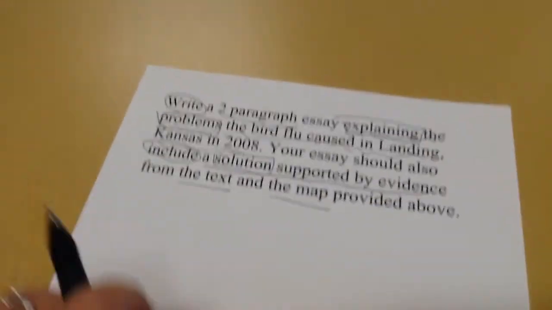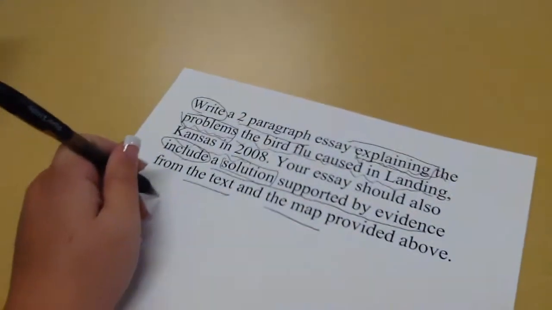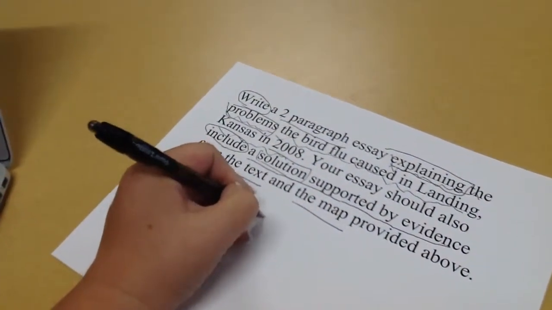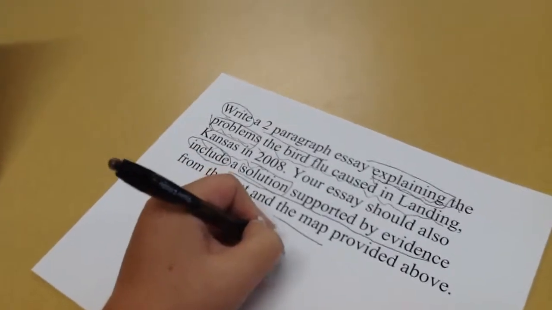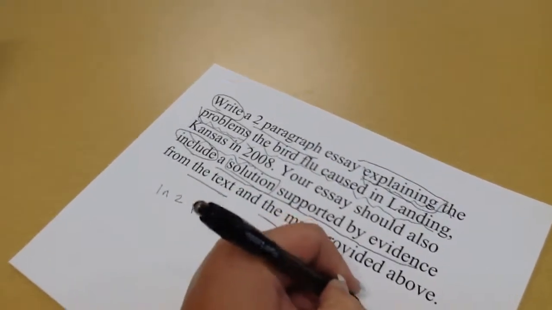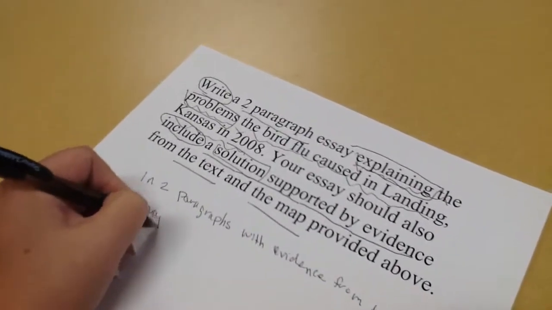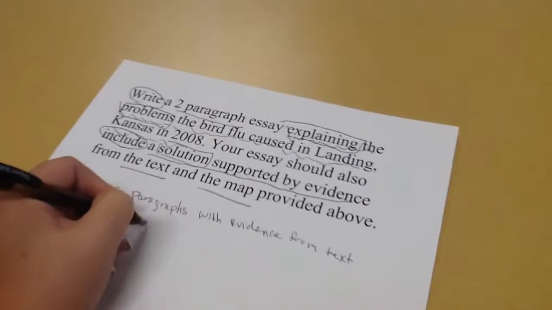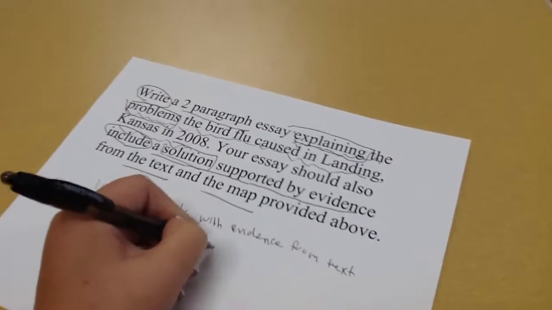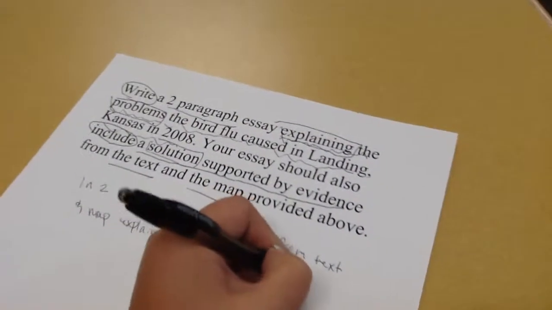Okay? So now I'm going to write this in my own words. So, in 2 paragraphs with evidence from text and map, explain problem and solution to bird flu.